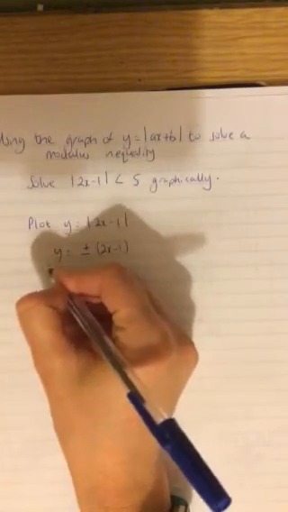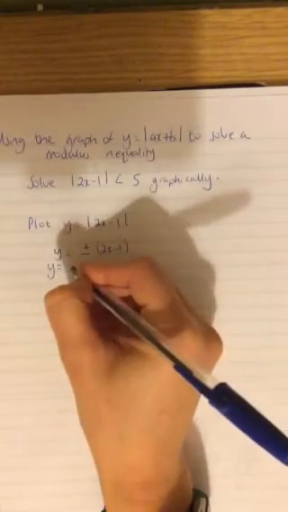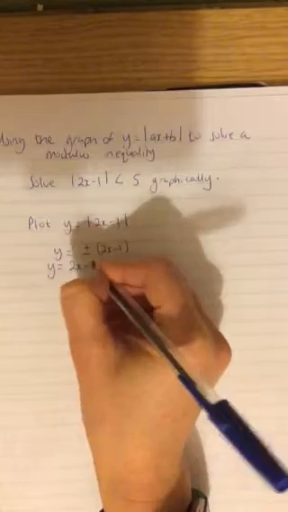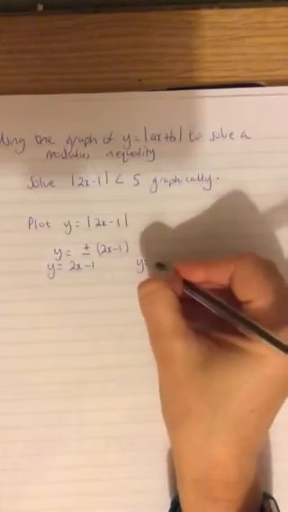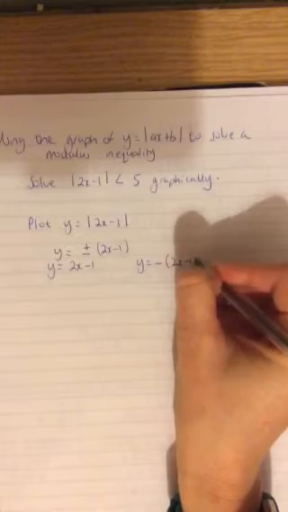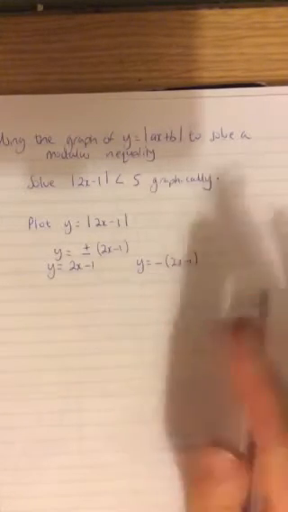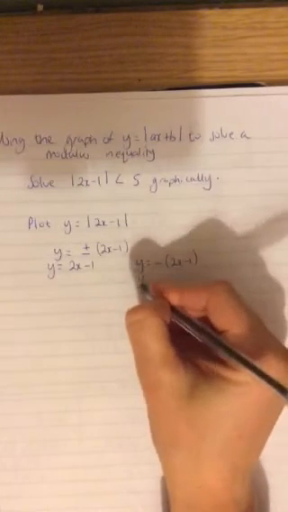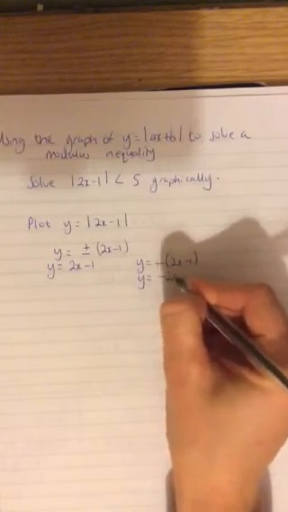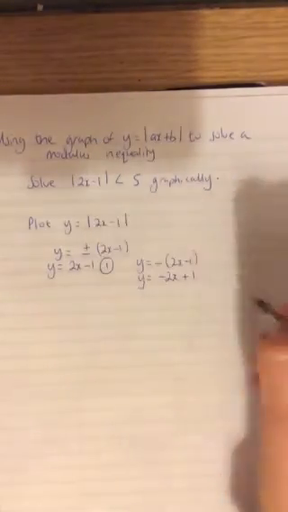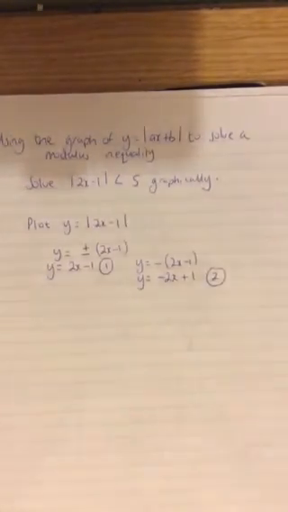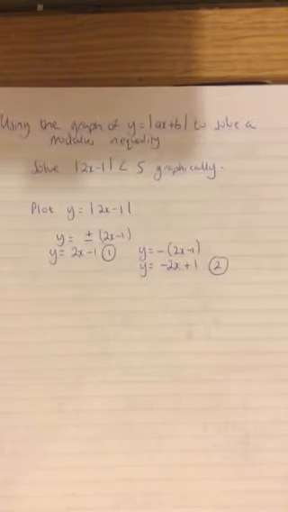So we'll have two lines. So we have y equals the positive 2x minus 1, which won't change any signs, and then we have y equals the minus 2x minus 1. Now the reason I'm putting it in brackets is because when it's a minus, we need to change the sign. So we're going to have y equals minus 2x plus 1. So we have two lines. We'll just call them line 1 and line 2.